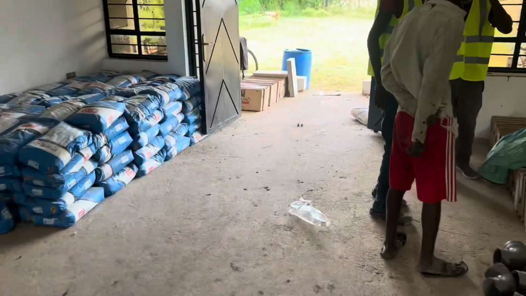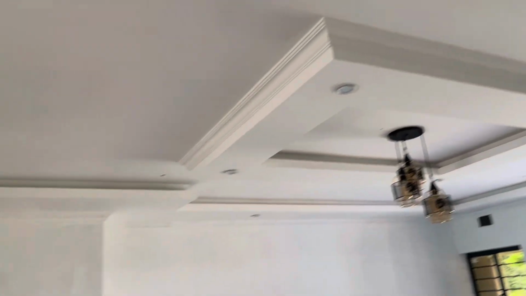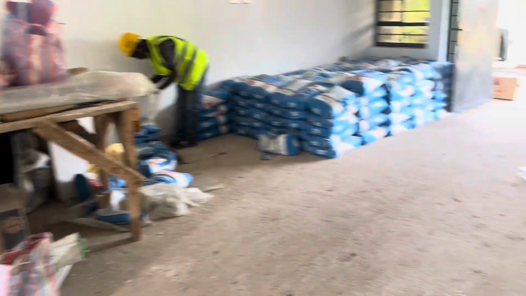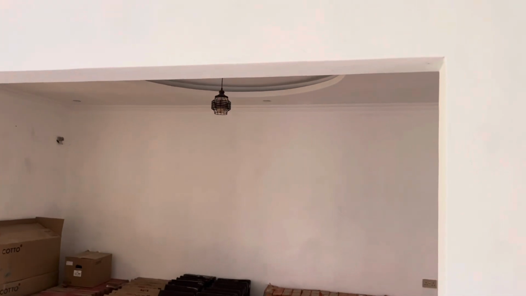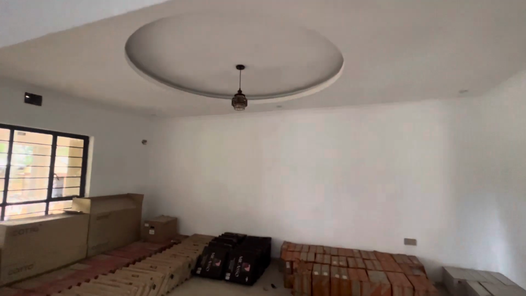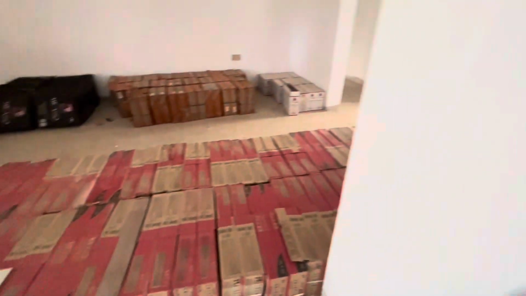So this is the living room. This is how it looks like. We have a fireplace over there. And then we have the dining room here. That's how it looks. This is our tiles.